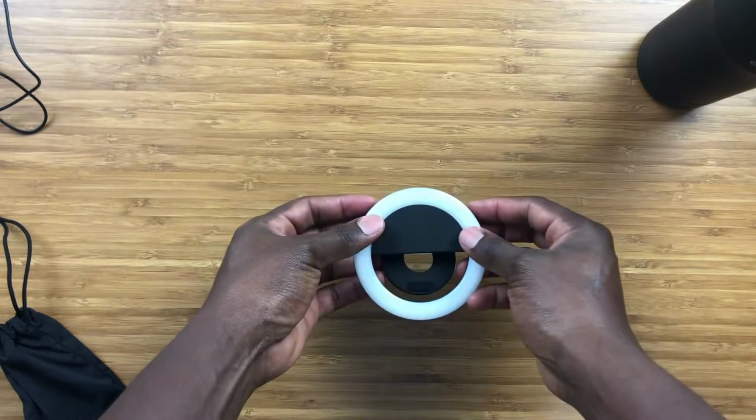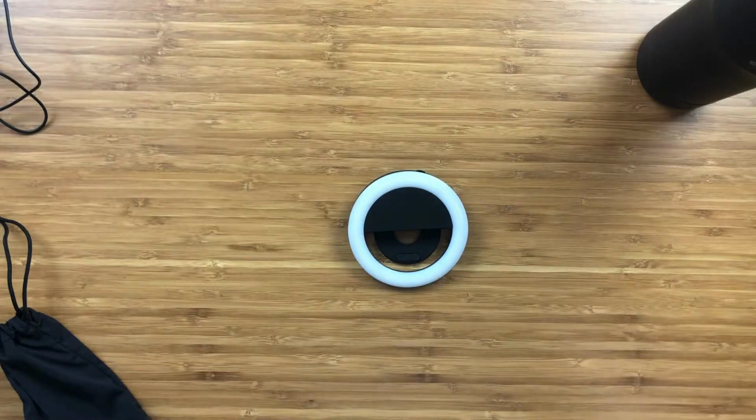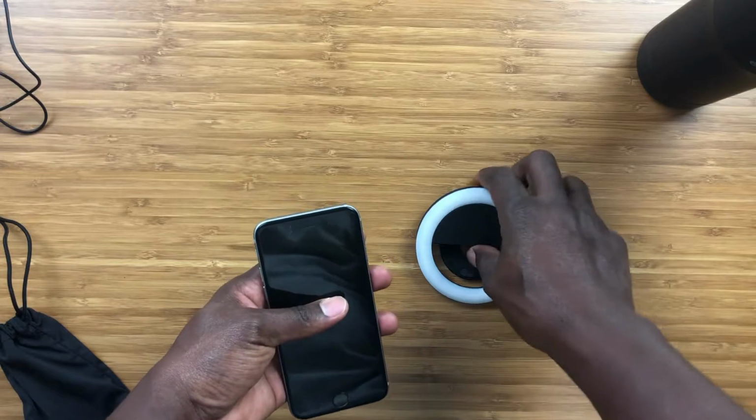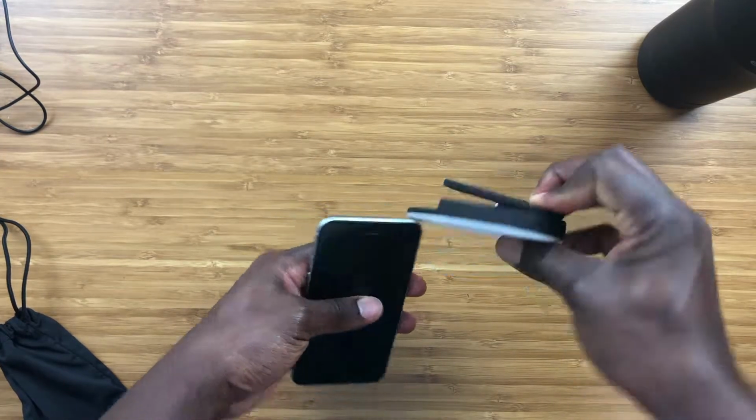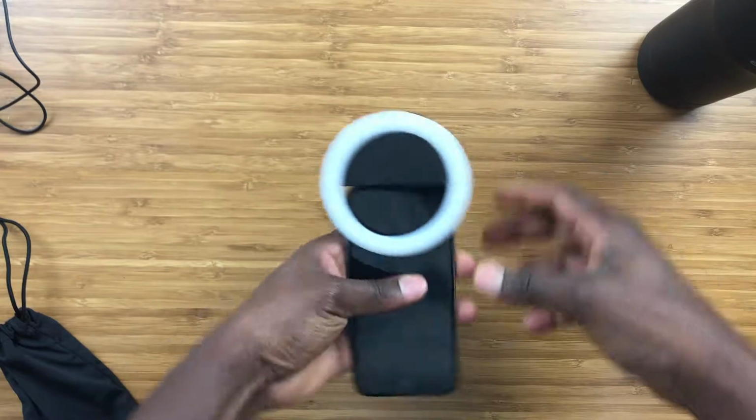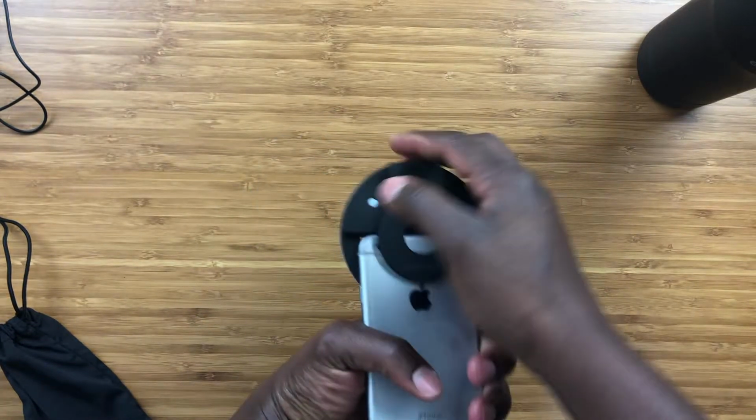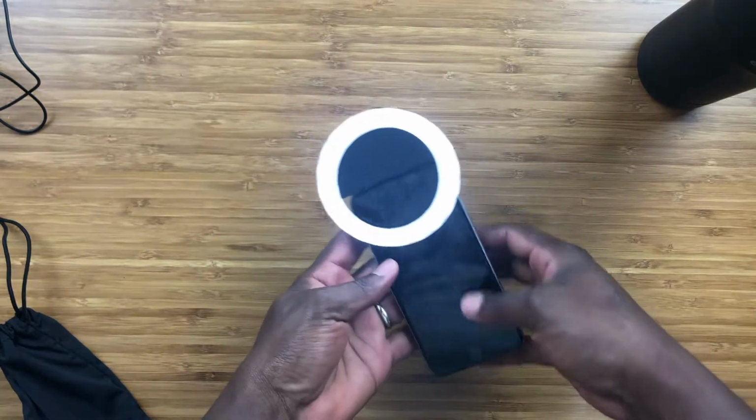Now, the caveat is you have to make sure that you take off any phone cover that you have. You have to put it on the phone itself, but that's an easy fix. You can just take it off and put it back on. But this is a very, very nice, cost-effective method to getting that glamour effect when recording your social media videos.